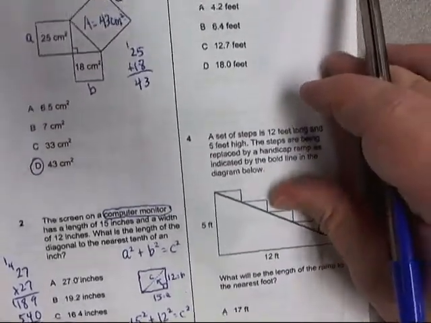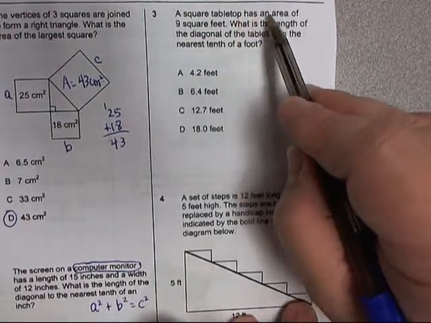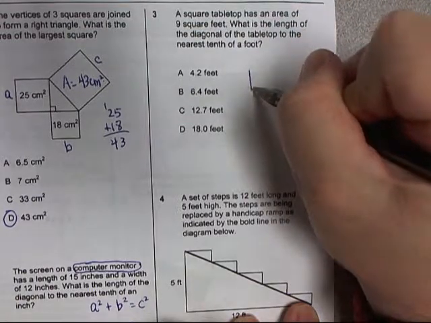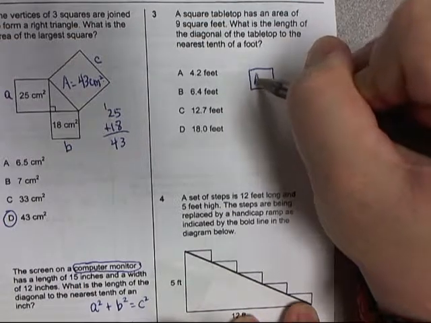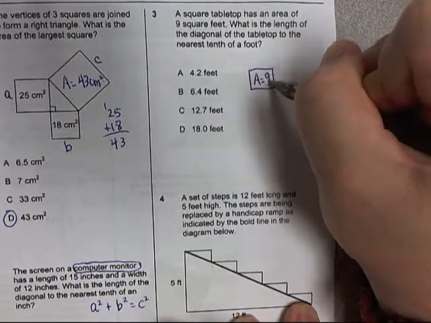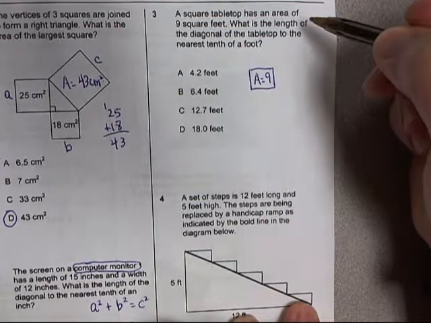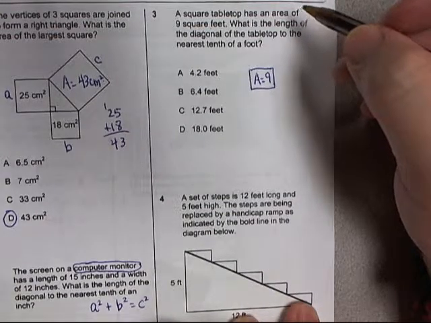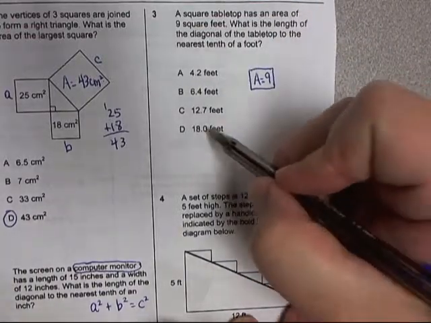Moving on to problem 3. A square tabletop has an area of 9 square feet. Let's start by drawing our square tabletop. And I like to write the area inside the picture. So the area is 9 square feet. What is the length of the diagonal of the tabletop to the nearest tenth of a foot? So I can look at my answer choices and probably safely eliminate D. I'm not going to cross it out yet, though.